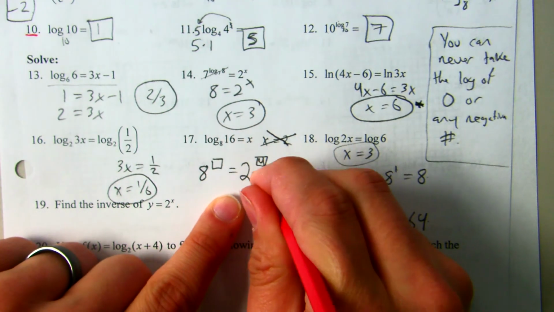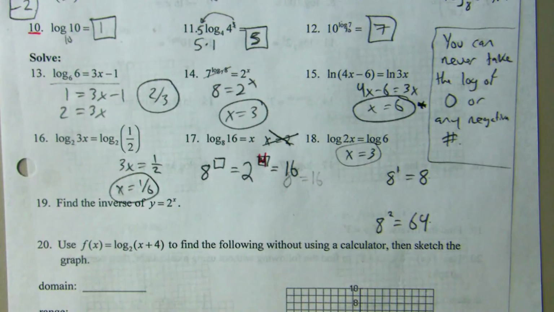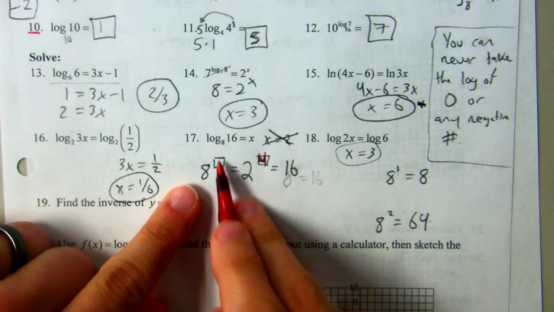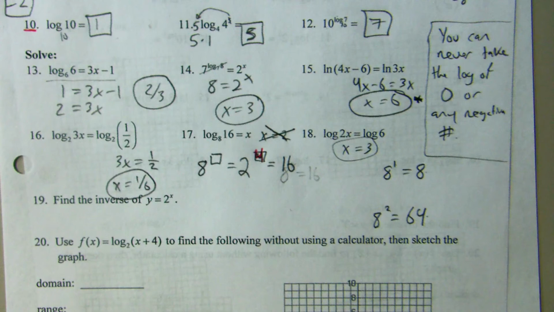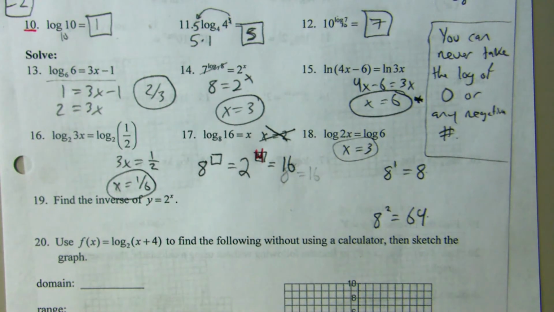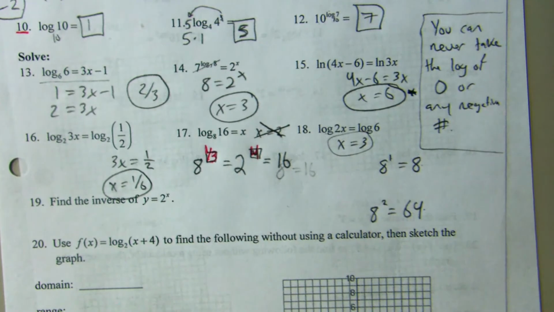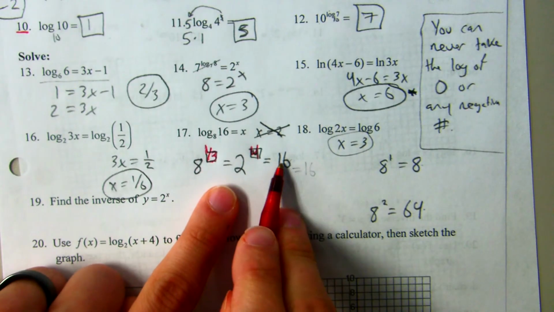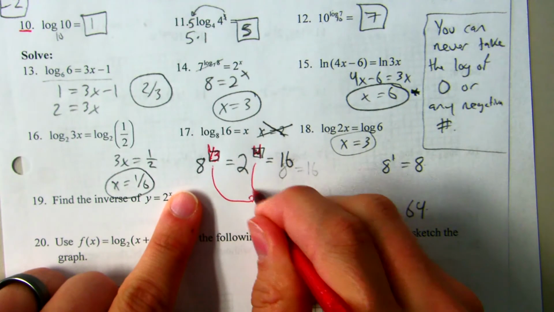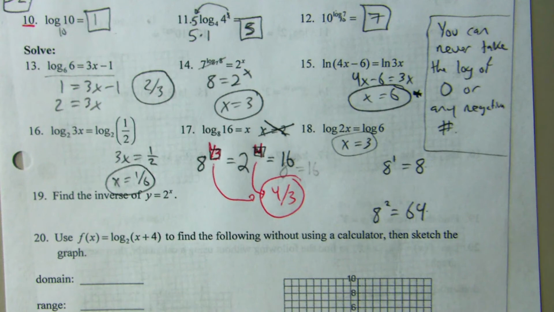So if I can somehow change an 8 to a 2, my second step can just be raising it to a 4. So what can I raise 8 to, to get 2? A third. Remember, an exponent of a half is like a square root, so an exponent of a third is like a cube root. The cube root of 8 is 2, and then 2 to the 4th is 16. So you want to do both of these operations. So 4/3 is the answer there.